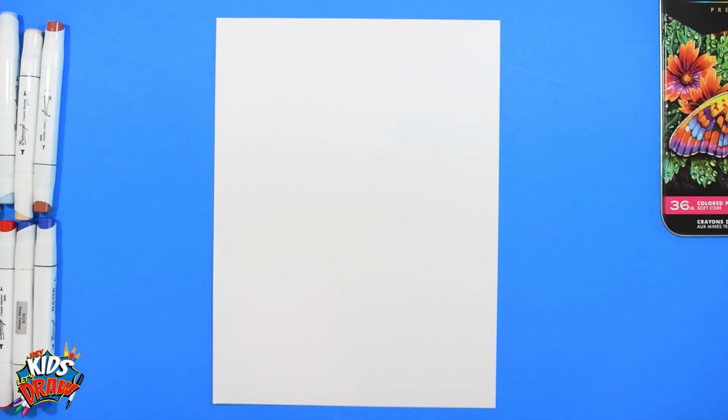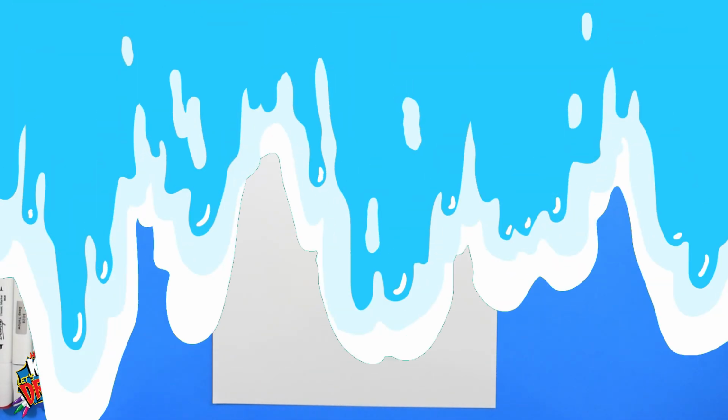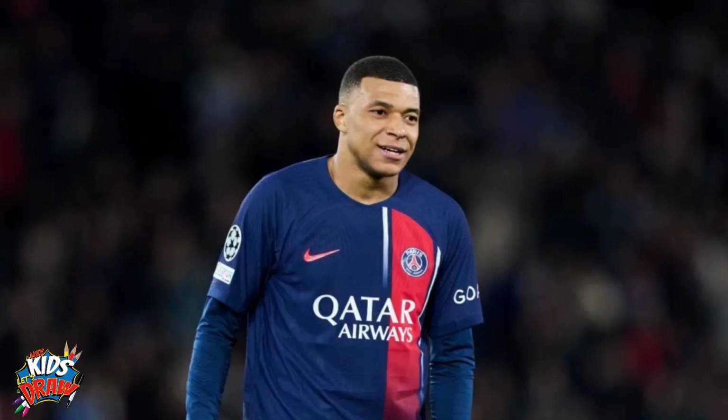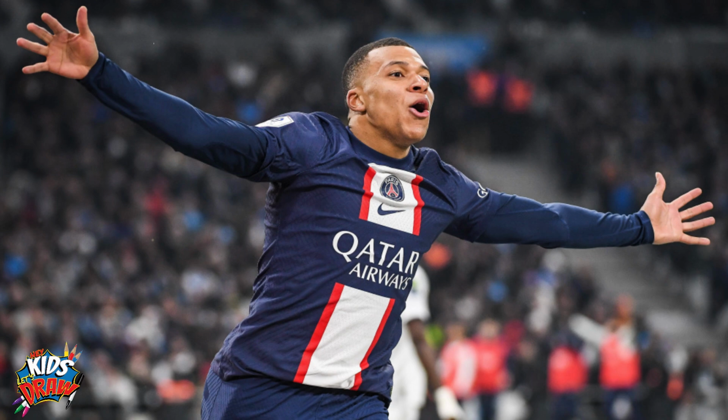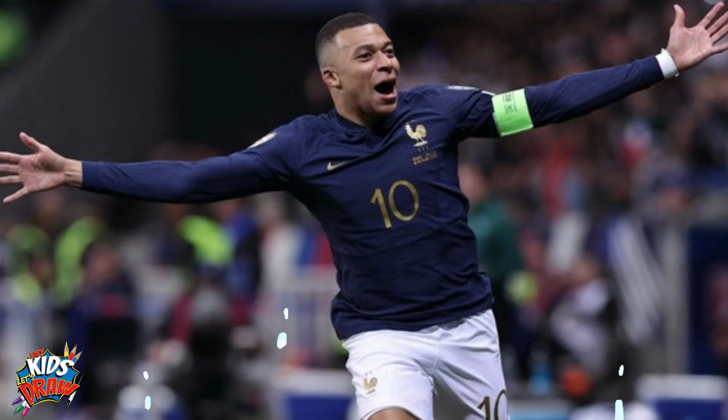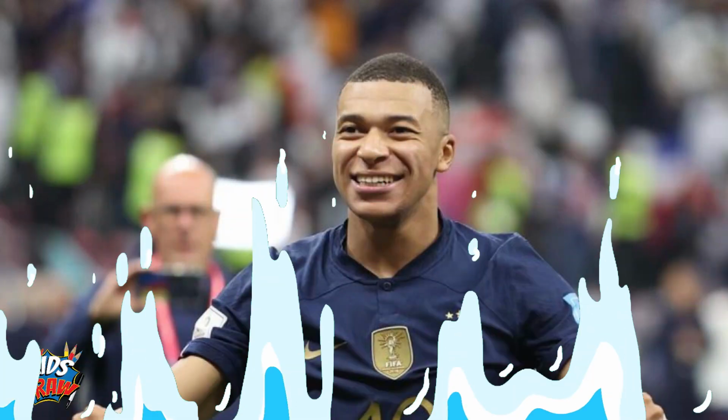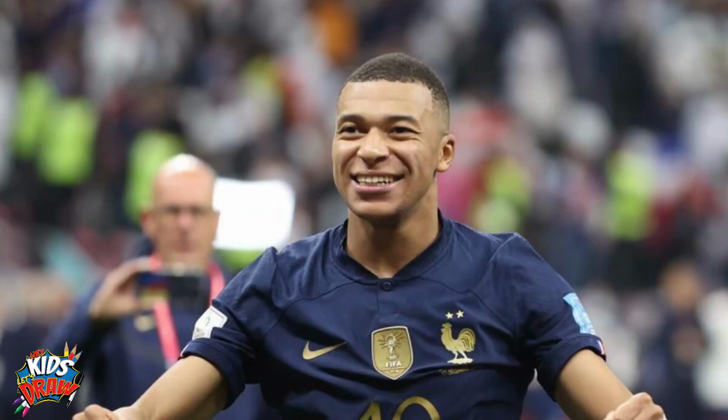So today we are going to draw Kylian Mbappe, a French professional football player. When I say football, I mean soccer player for those in the United States. But Mbappe is a forward for La Liga club, Real Madrid, captain of the French national team, regarded as one of the best players in the world, born in Paris, playing in the Olympics for France, and we are excited to draw Kylian Mbappe today.